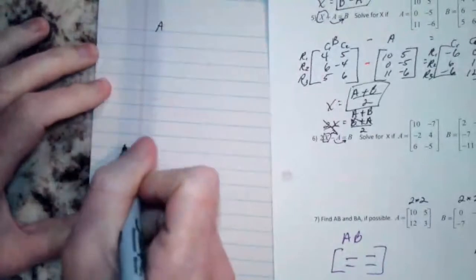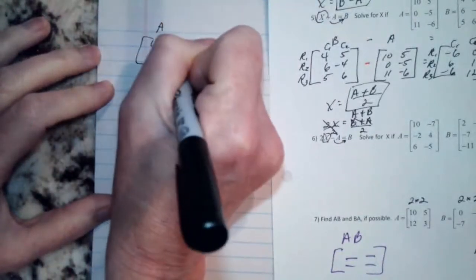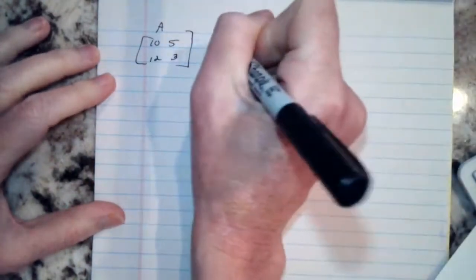Let's do this. Okay. A is 10, 5, 12, 3. And B is 0, negative 10, negative 7, 8.